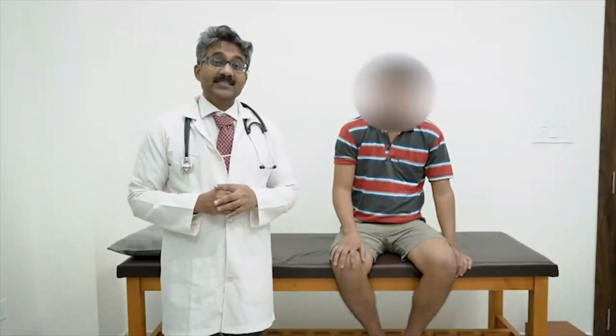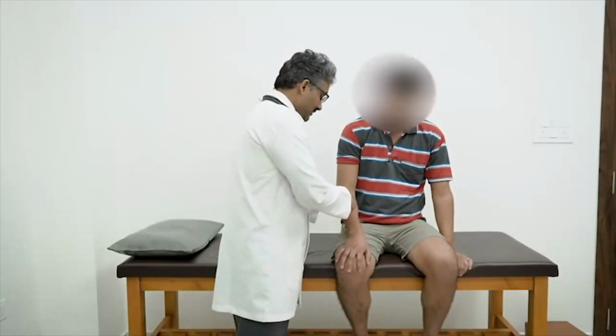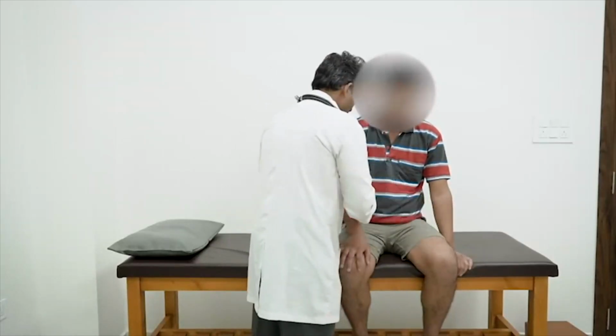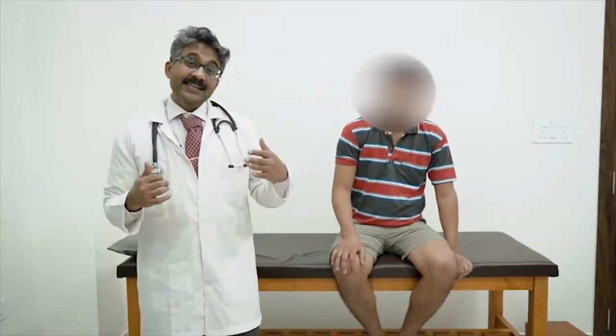Then the other sensations which you can test are the pressure sensation. The pressure sensation is tested by applying a deep pressure with the finger. This pressure sensation is carried by the same column, the posterior column.